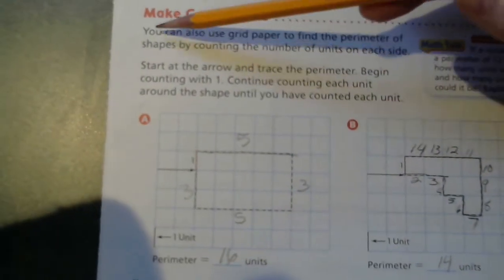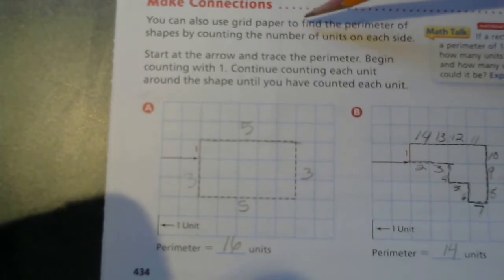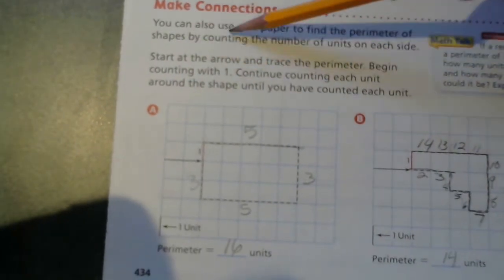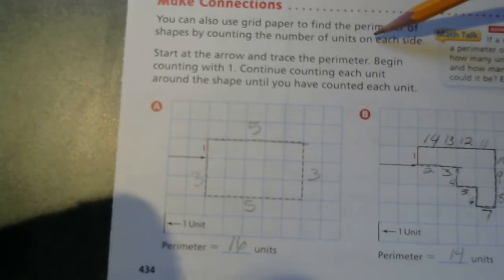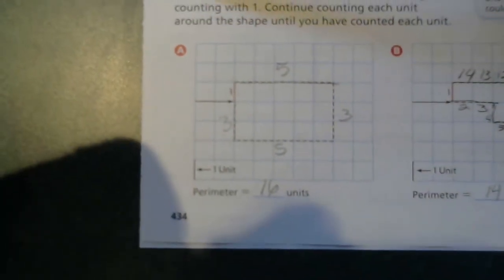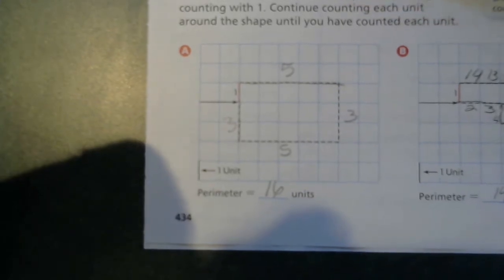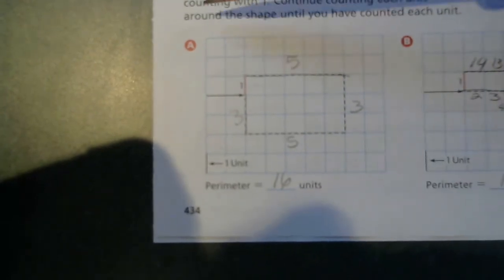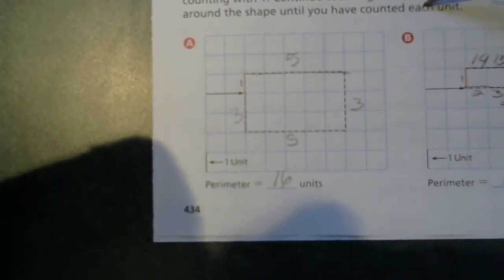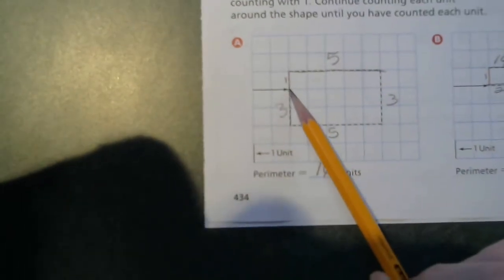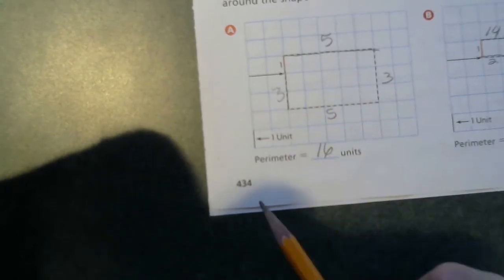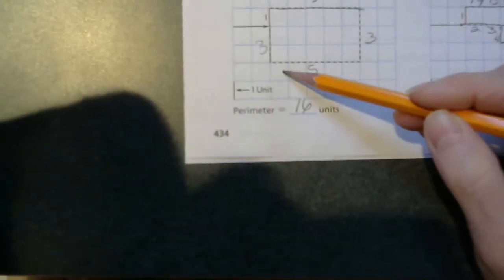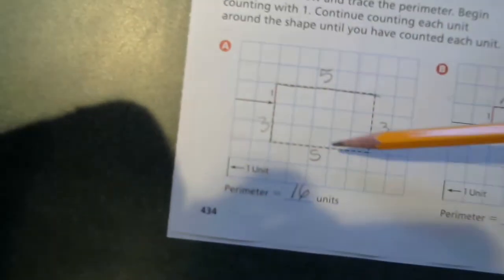Under making connections, it says you can also use grid paper to find the perimeter of shapes by counting the number of units on each side. Start at the arrow and trace the perimeter. Begin counting with 1. Continue counting each unit around the shape until you have counted each unit. Started at 1, okay? And then counted 1, 2, 3, 4, 5 across, 3 down, 5 across, and 3 down. This gave us a total of 16 units.